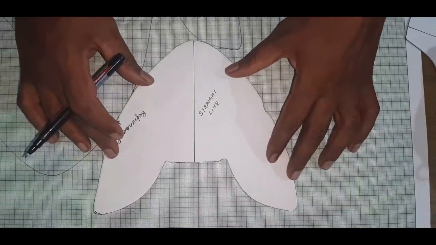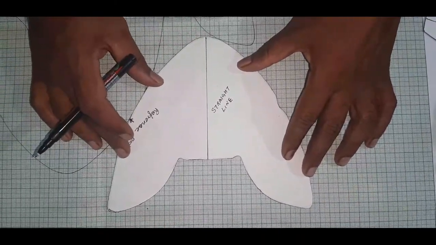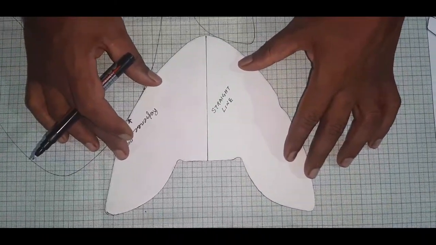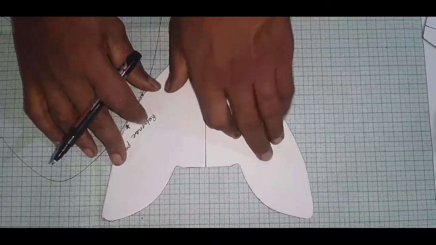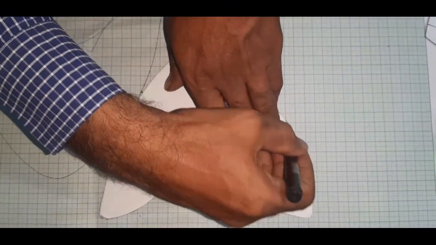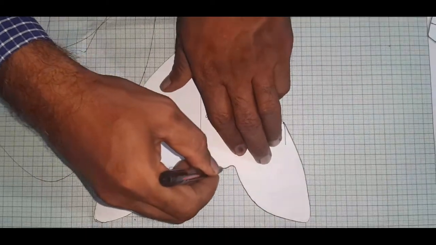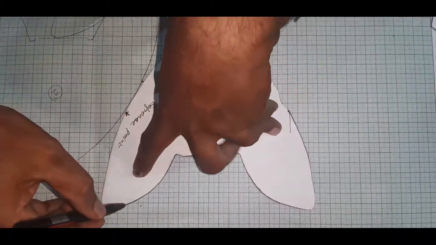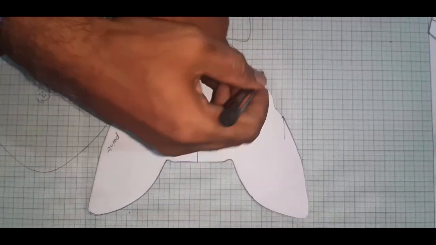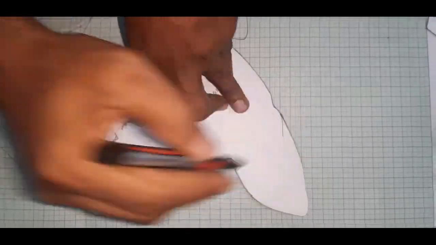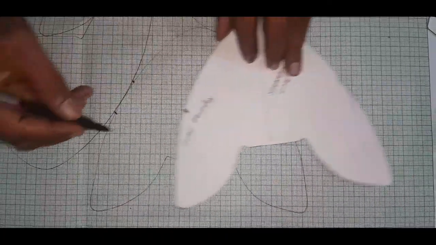This straight line matches with the graph paper line and it is touching 1 and 2. Now trace the outer line. Transfer the reference point on the graph. Mark 3.